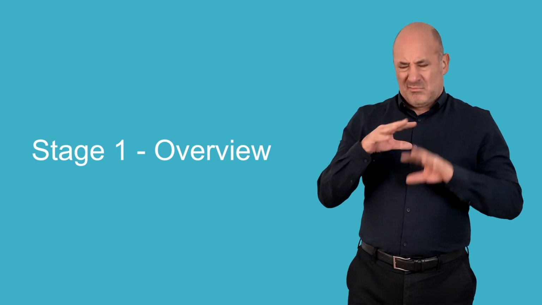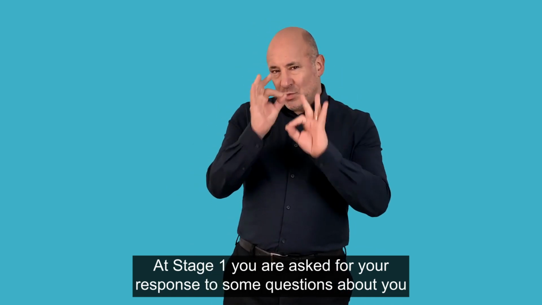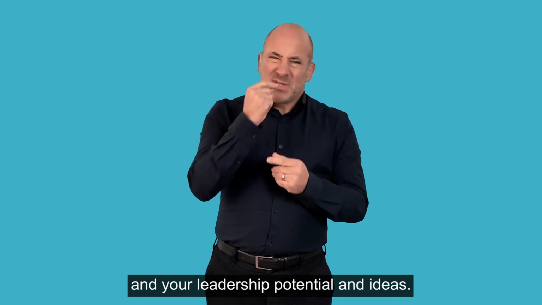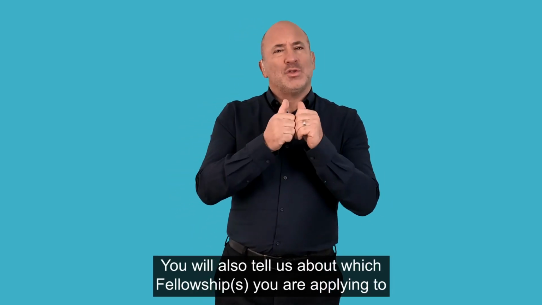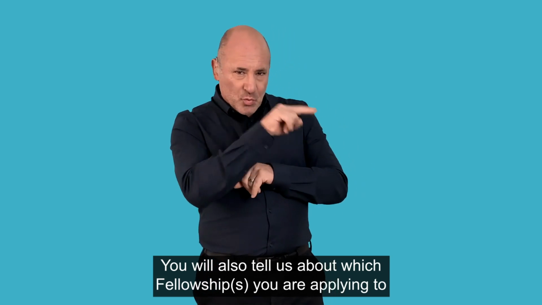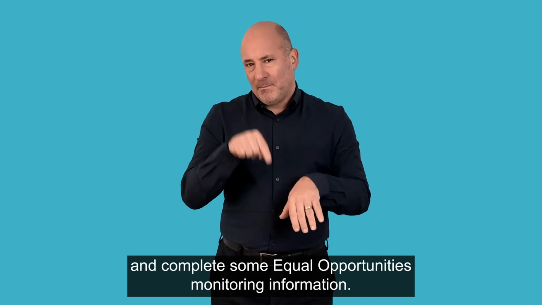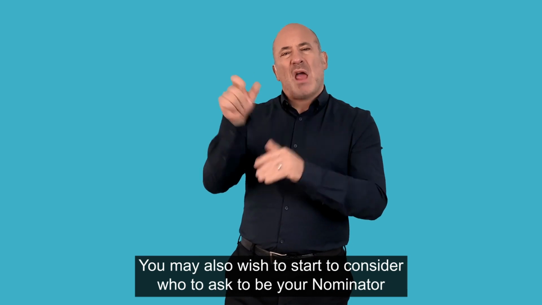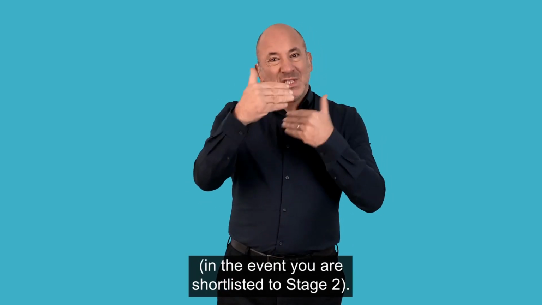Stage 1. Overview. At Stage 1, you are asked for your response to some questions about you and your leadership potential and ideas. You will also tell us which fellowship or fellowships you are applying to and complete some equal opportunities monitoring information. You may also wish to start to consider who to ask to be your nominator in the event you are shortlisted to Stage 2.